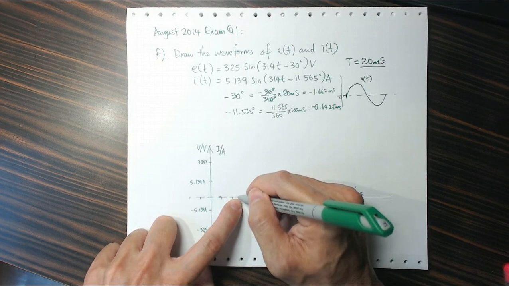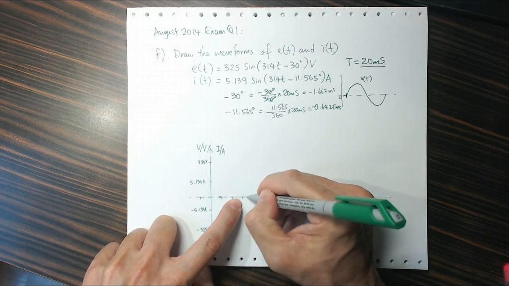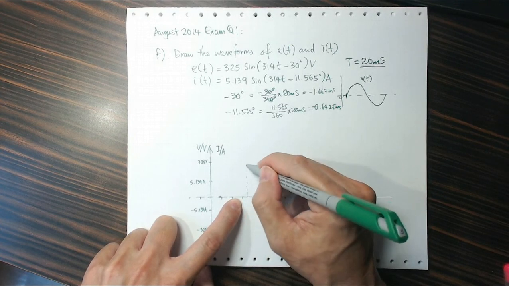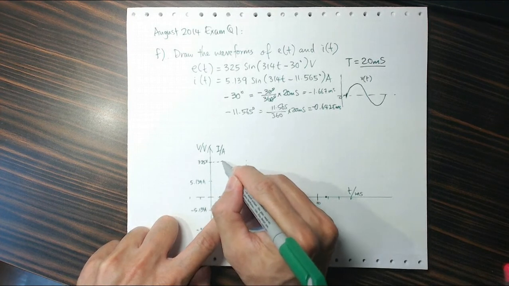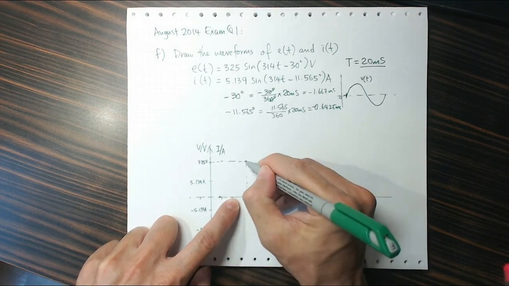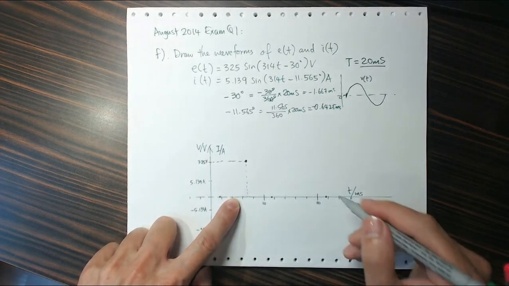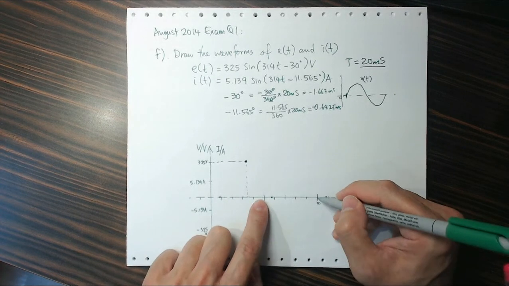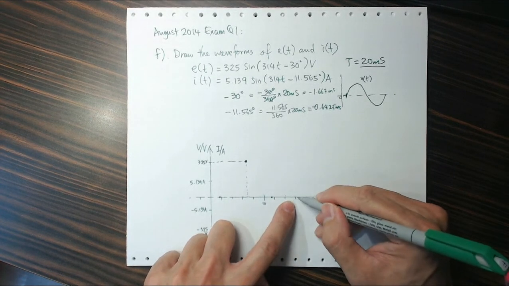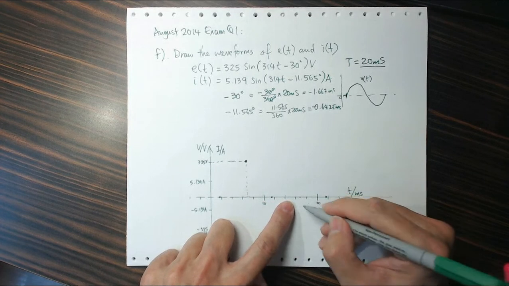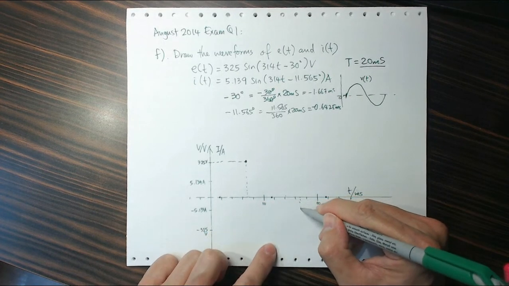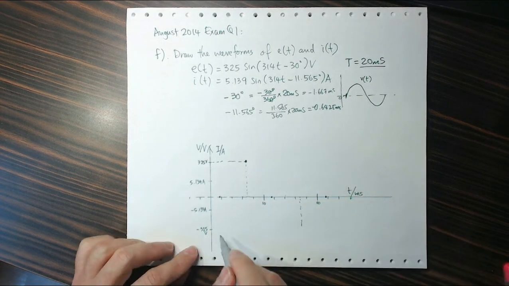So the maximum voltage occurs here. Similarly for this, it was originally here, so it gets pushed back to somewhere here. So that is my maximum voltage the other way, the negative way.